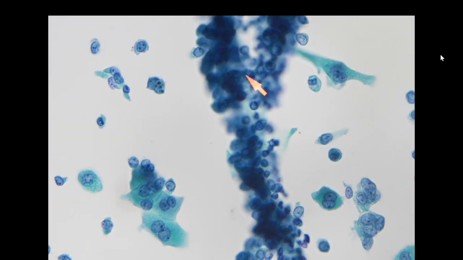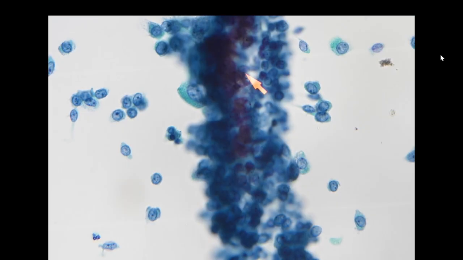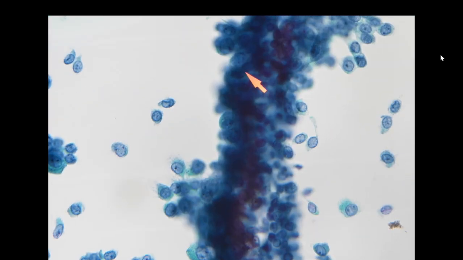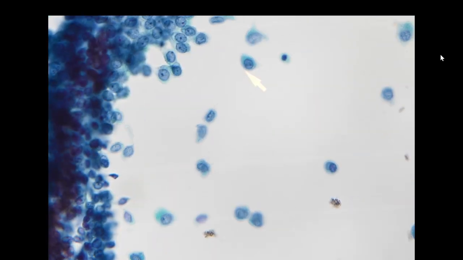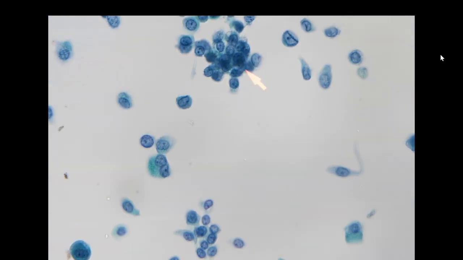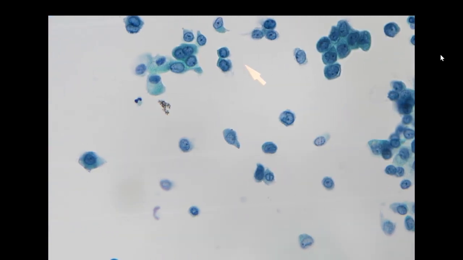So this is a very classic cytology example of a low-grade urothelial neoplasm. When we have a specimen like this, it is highly suggestive that it's a low-grade urothelial neoplasm.